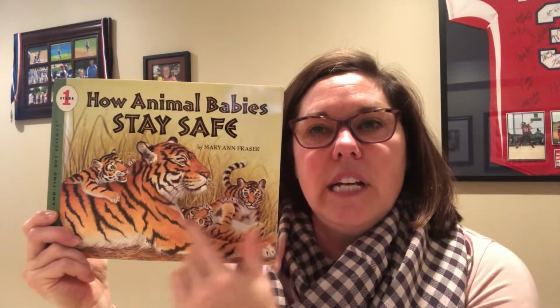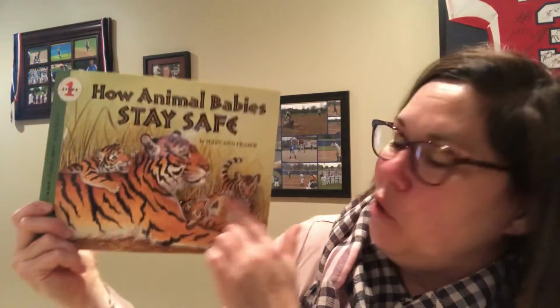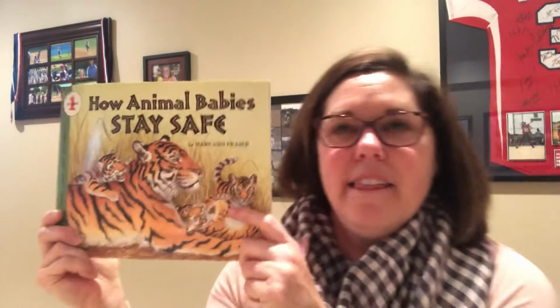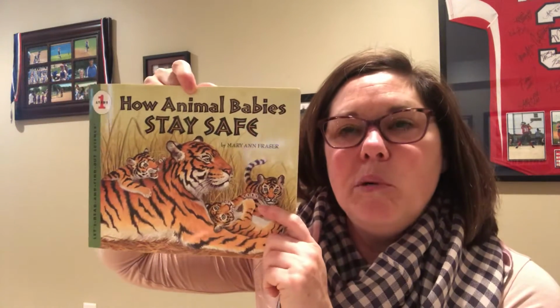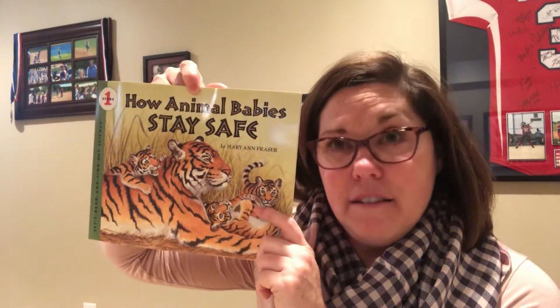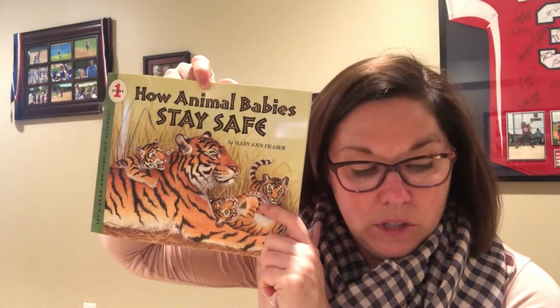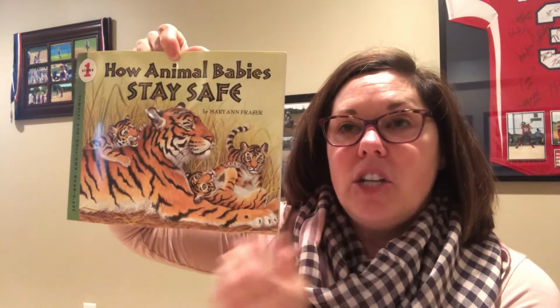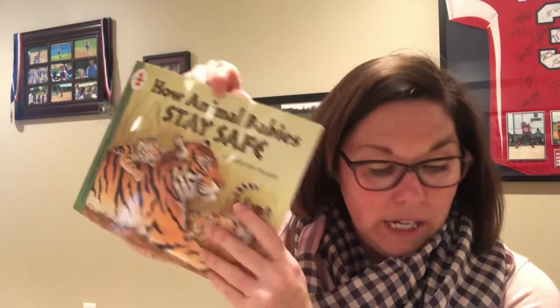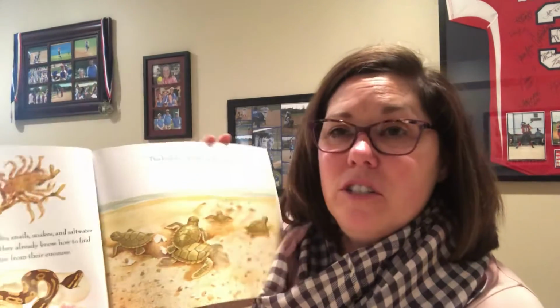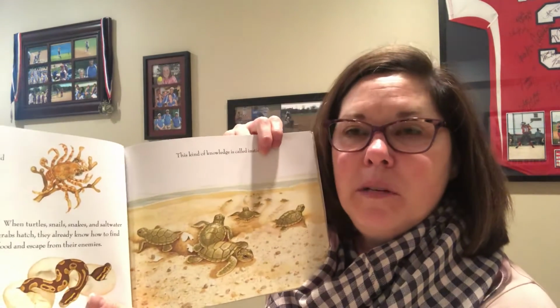I look at the cover and I see a mom and a baby, and I see some other cute little cubs over here. And then I look at the title, How Animal Babies Stay Safe. Some good clues. So I'm going to look at that. I'm going to check things out. It's very important. Then I am going to open up the book. I tell you to do this all the time too. Now I hope you understand why. I'm going to look at pictures. Pictures support text, and it's very important.